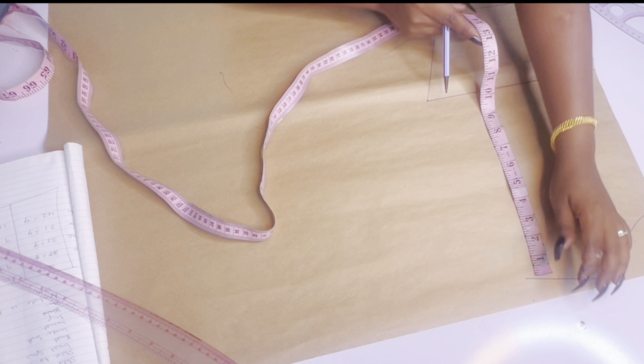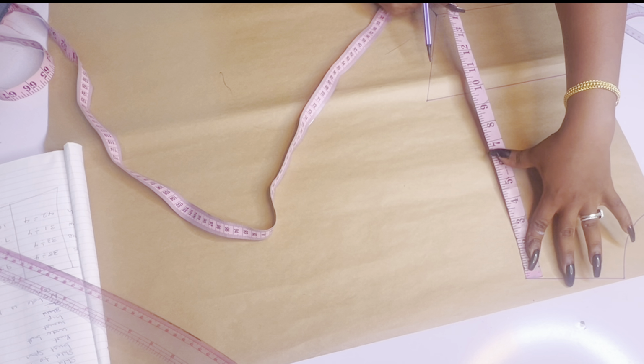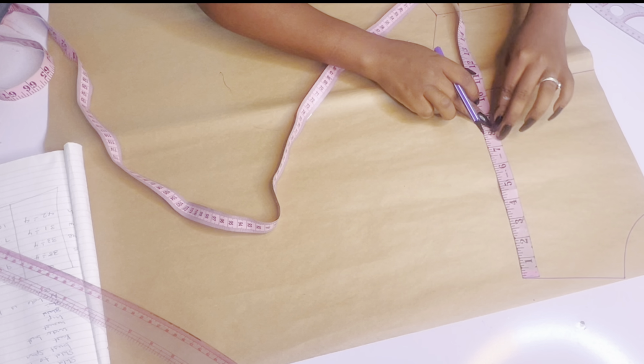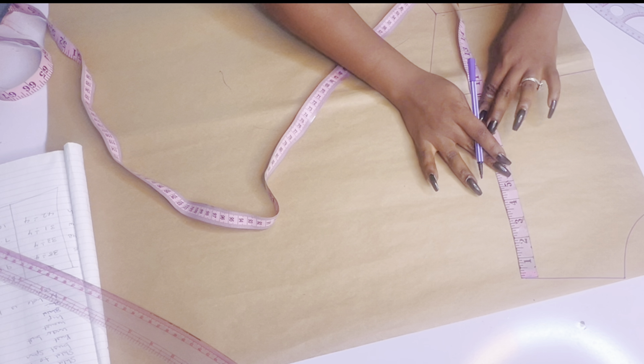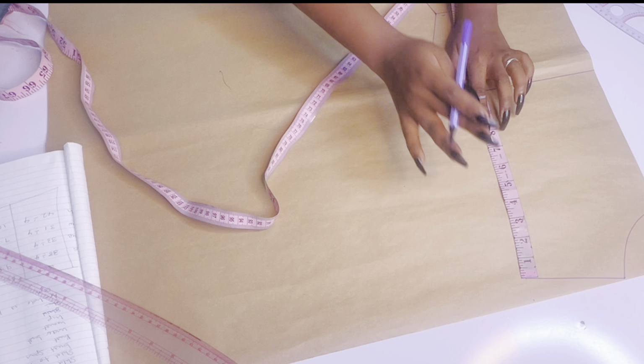So here I'm trying to get my armhole measurement. To get your armhole measurement, you're going to divide your bust point by 6.